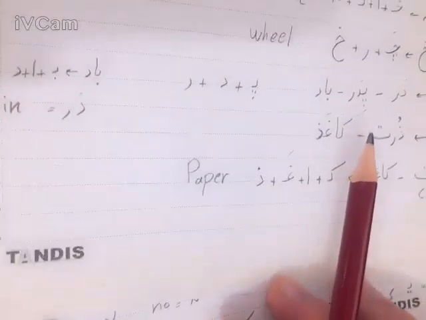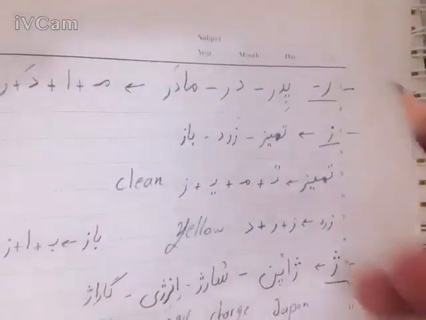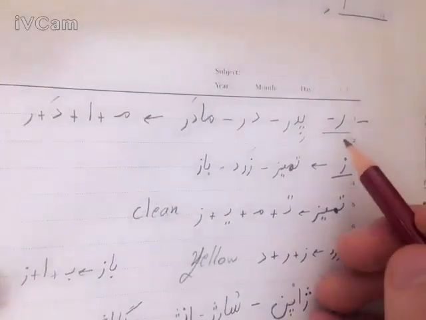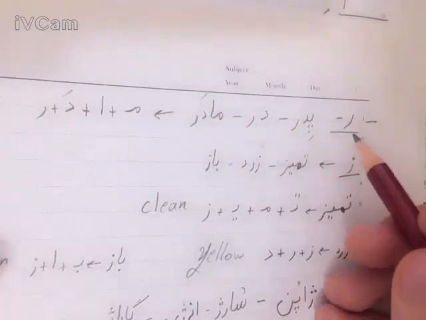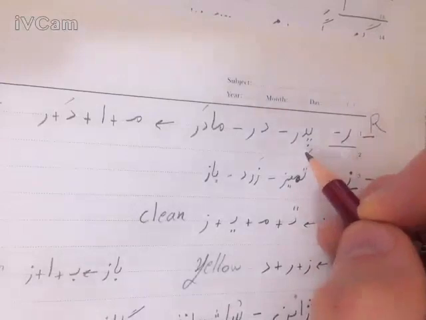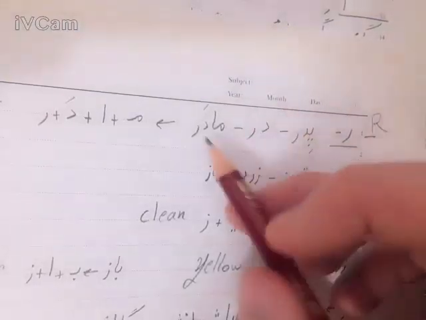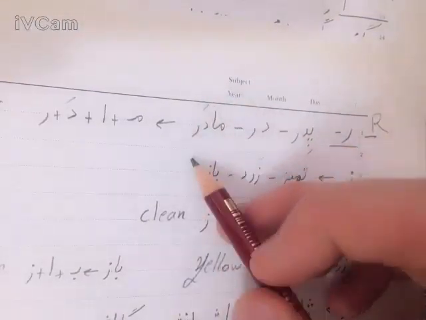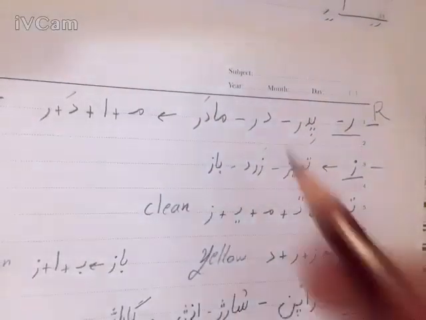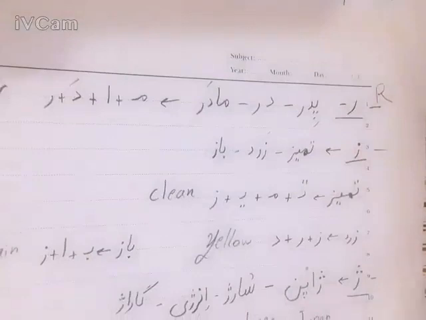So here's a pronunciation tip. Let's see the next page. We have re here. It's not actually a rolled re, but I exaggerated a little bit. We have pedar here, for example, again, which is father. Dar, we had it again. And madar, which is mother. It looks like mother, right? Mother, madar, mother. So they're similar.